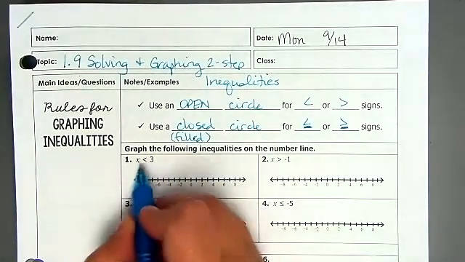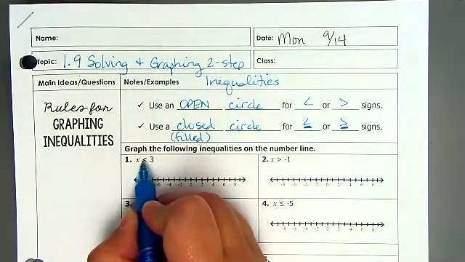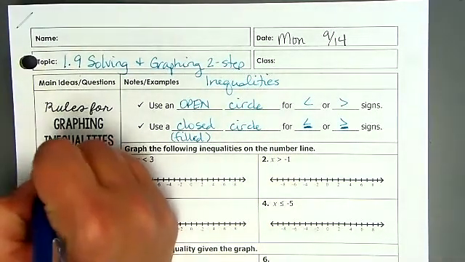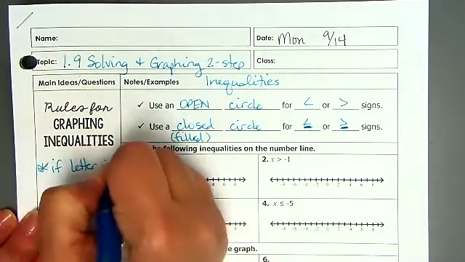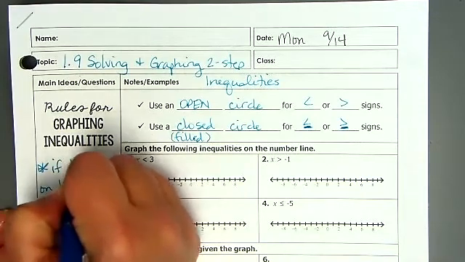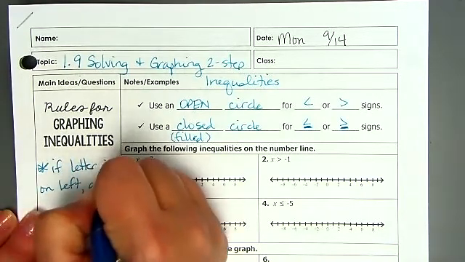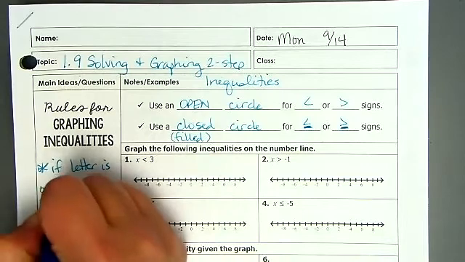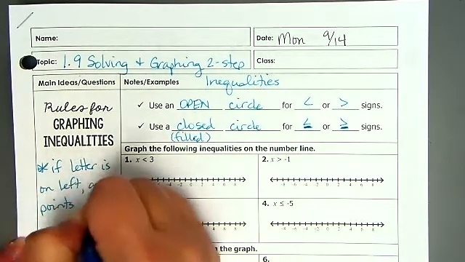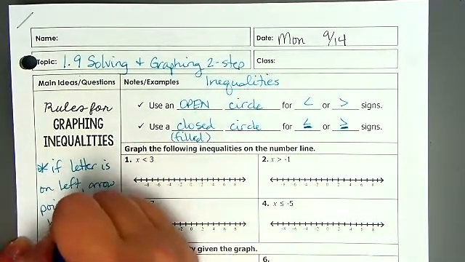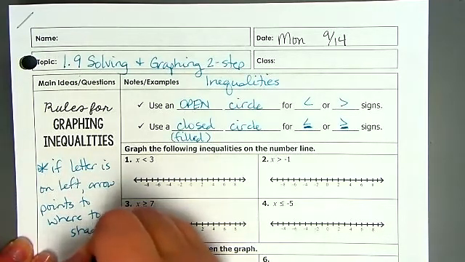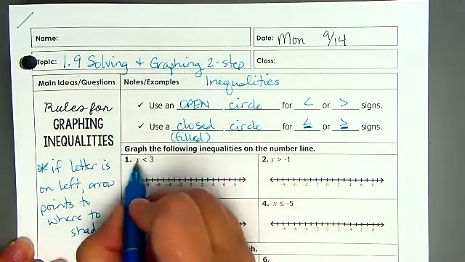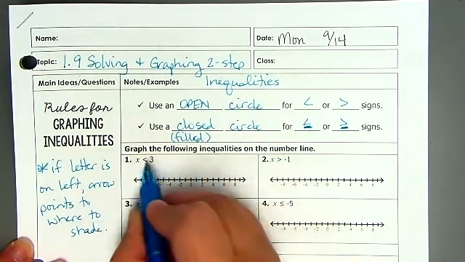Okay, so for number one, it says x is less than. What's nice is, let's write this little note, if the letter is on the left, the arrow points to where to shade. So it's x is less than 3.